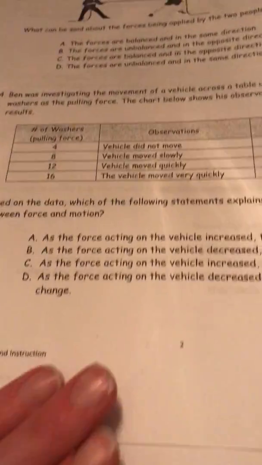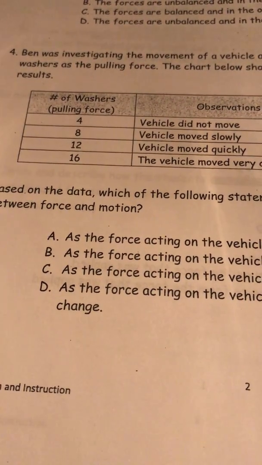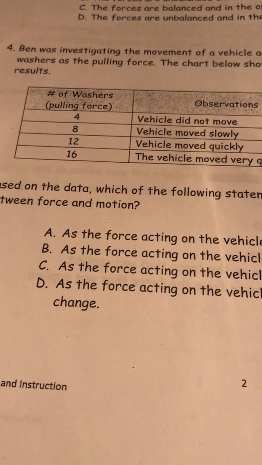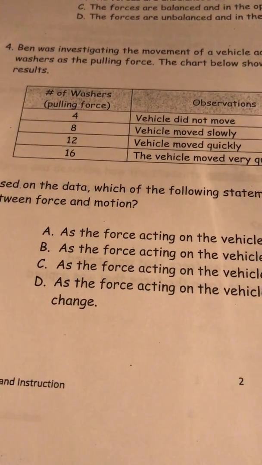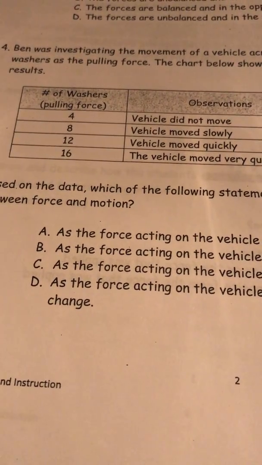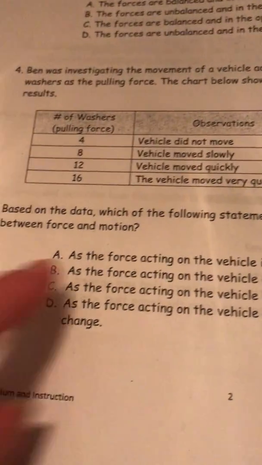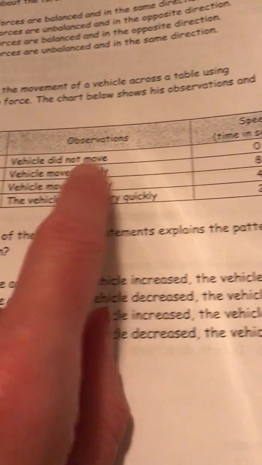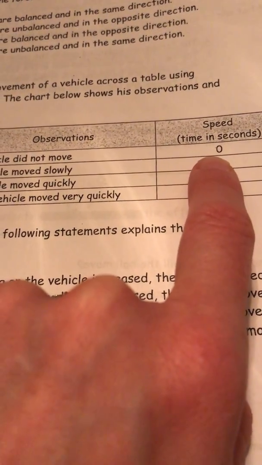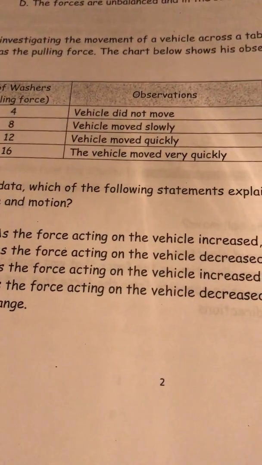Number 4. Ben was investigating the movement of a vehicle across the table using washers as the pulling force. The chart below shows his observation. So 4 washers, the vehicle did not move, and the speed was 0. 8 washers, the vehicle moved slowly.